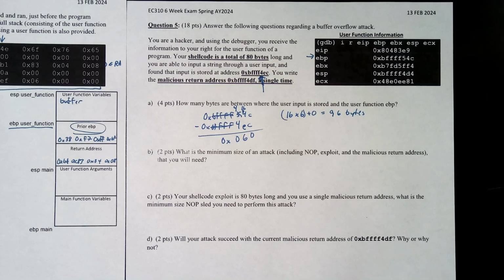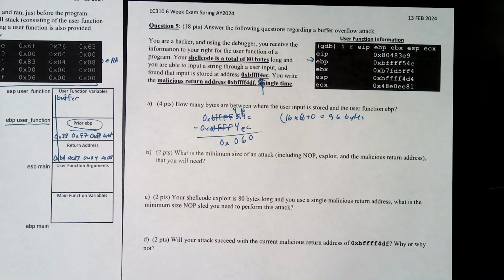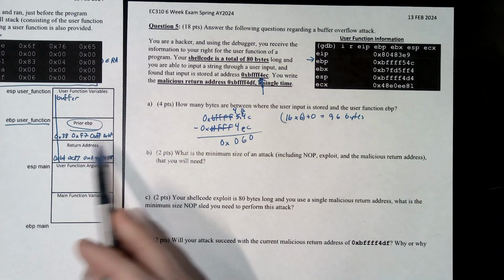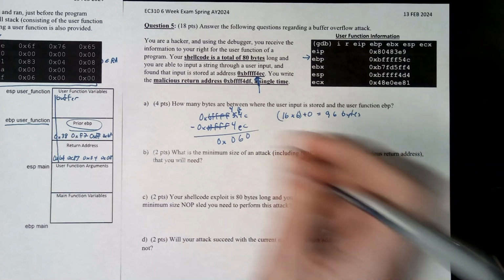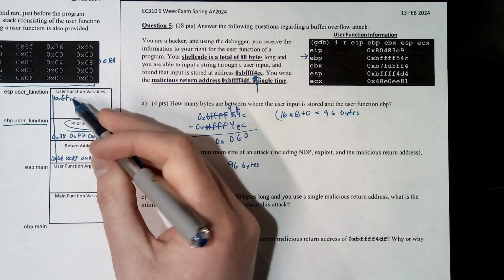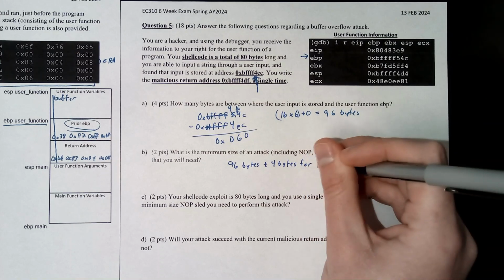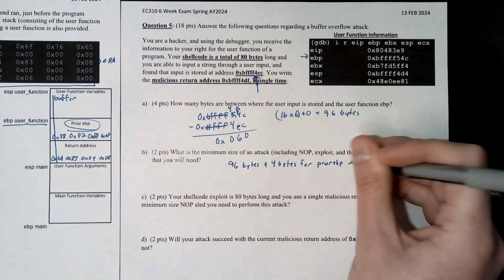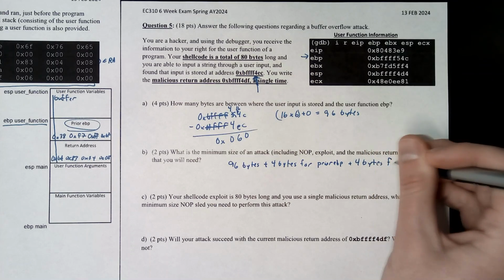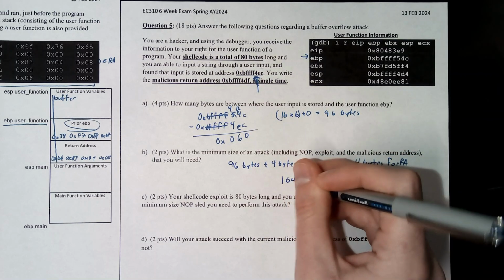Part B, what is the minimum size of an attack, including no-op exploit and malicious return address? So to do that, we need to overwrite all the space from buffer down through prior EBP and return address. And we can see on the prior question there are 4 bytes in prior EBP and 4 bytes in return address. So we have our 96 bytes for the previous question, which is the space between buffer and the end of user function variables, plus 4 bytes for prior EBP, plus 4 bytes for the return address, and that leaves us with 104 bytes total.